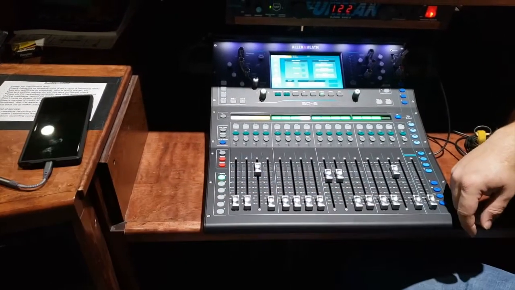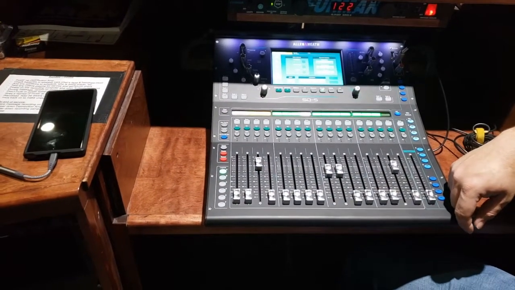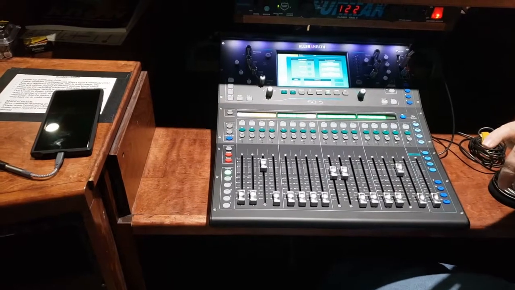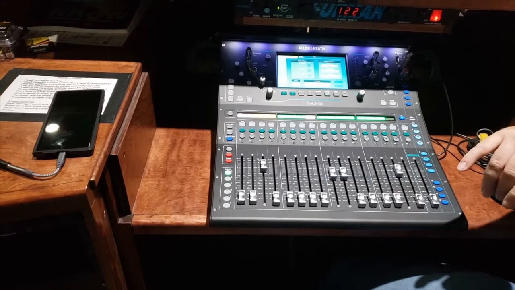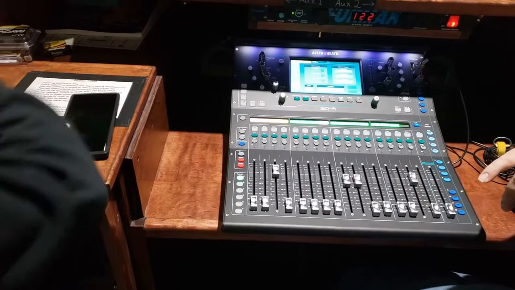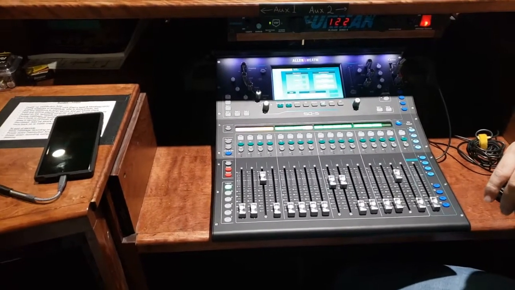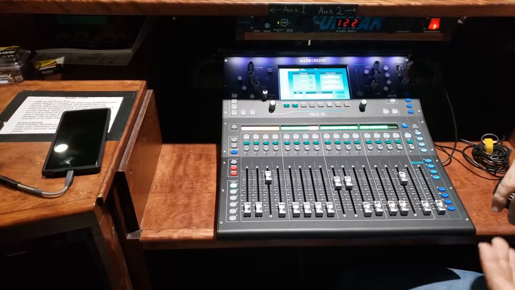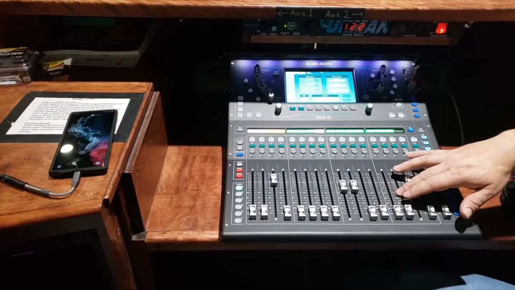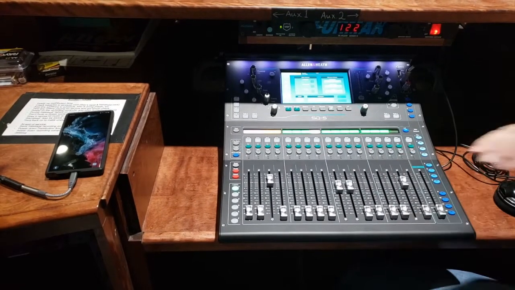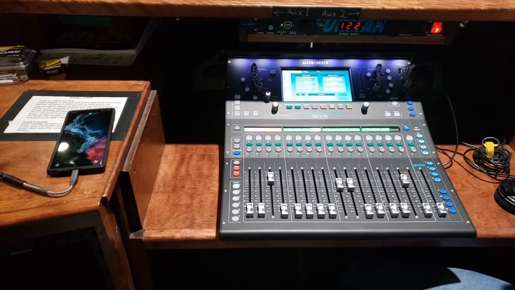They also have an app, and this might be useful, called SQ-1 Mix. What SQ-1 Mix is, you open that app, you connect to the board, you then select an aux. So you're not going to mix to the mains at all.